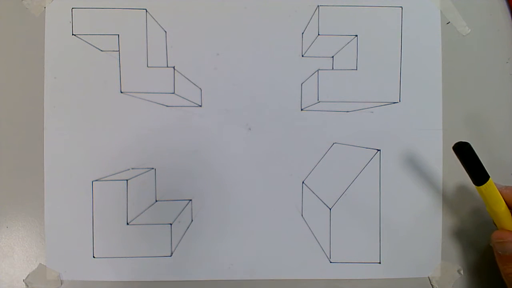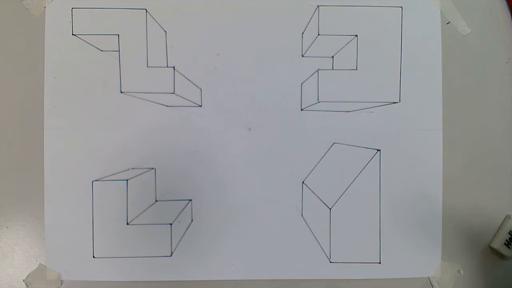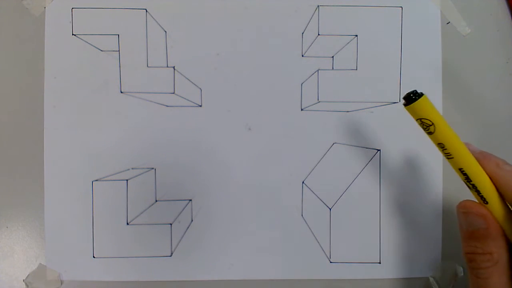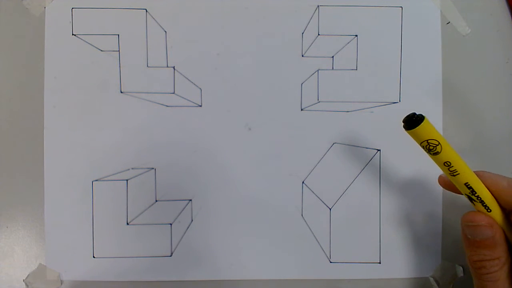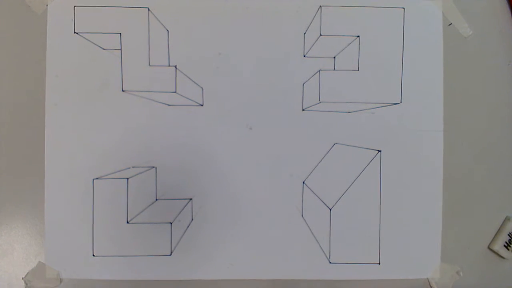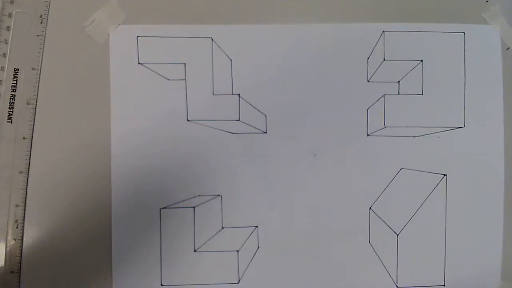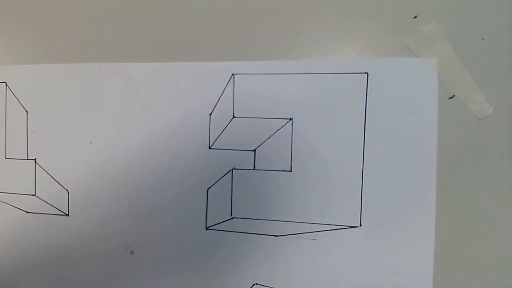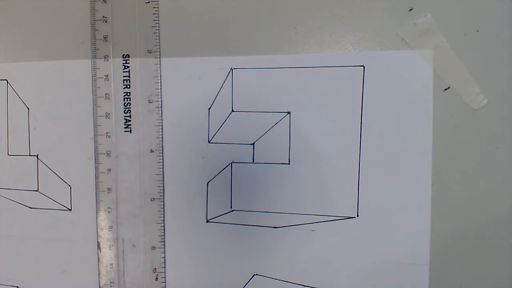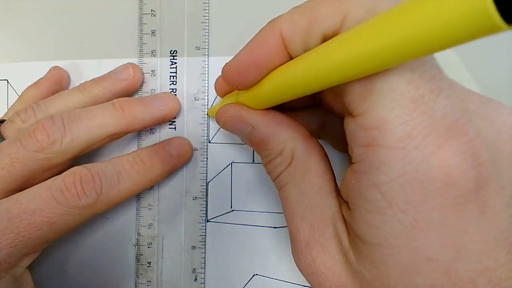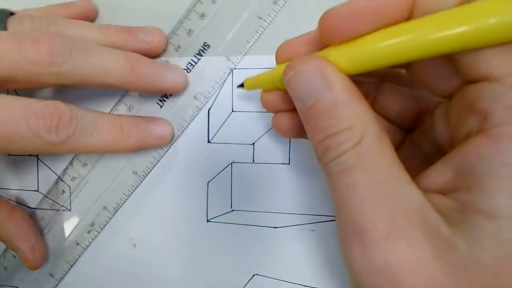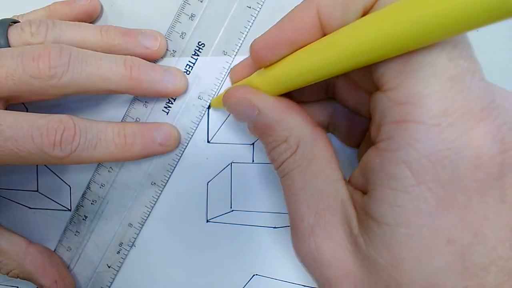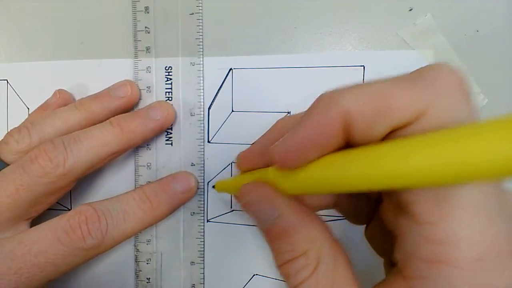Now I'm going to ask you to add that weighted line. So just to remind you, that weighted line is the thicker perimeter around the object. But for more complex objects, it is a little bit more than just that perimeter. So if I zoom in on this one here, I'm going to add my thicker perimeter. I'm actually going to use a thicker pen today rather than the biro. So I'm going to add this thicker perimeter around my object.